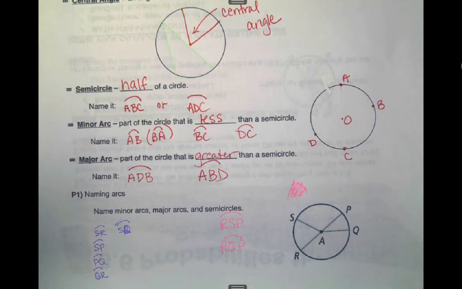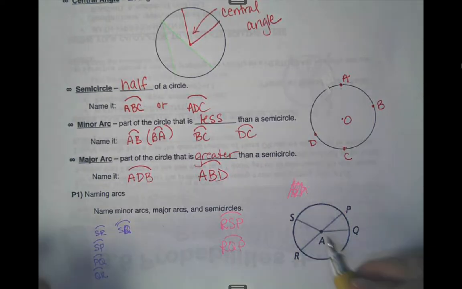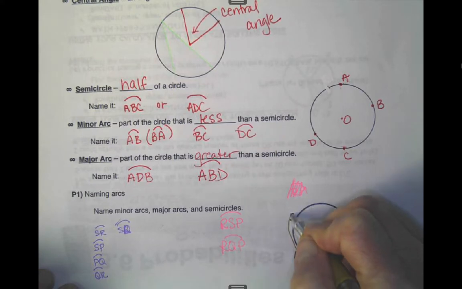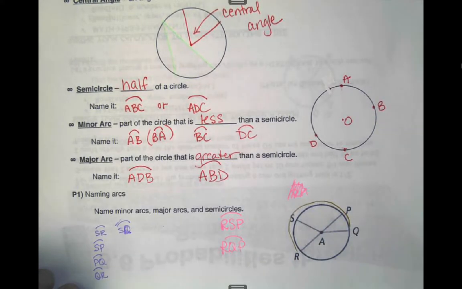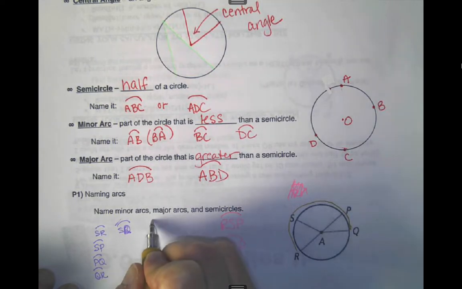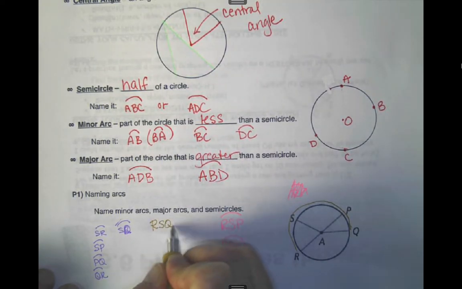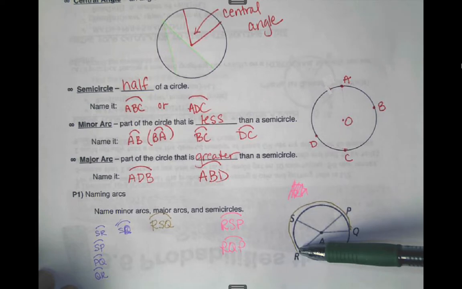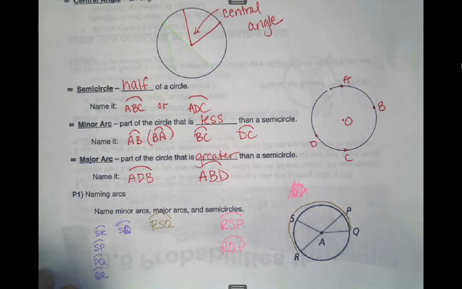All right, the major arcs. This one is actually a little bit tricky to see them all. Maybe I'll use lots of colors here. So this one right here, if I go around this way, I could call that one RSQ. I could call it RPQ. It just tells me one of the endpoints is R, one of the endpoints is Q, and it goes through S. Like I said, if I want to put P there, that's fine. It also goes through P.